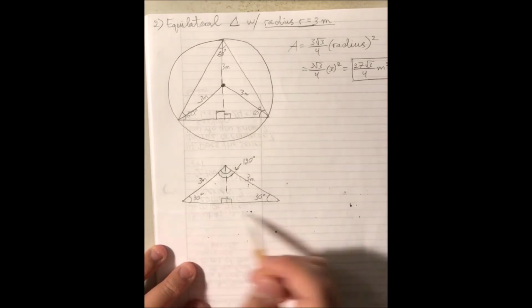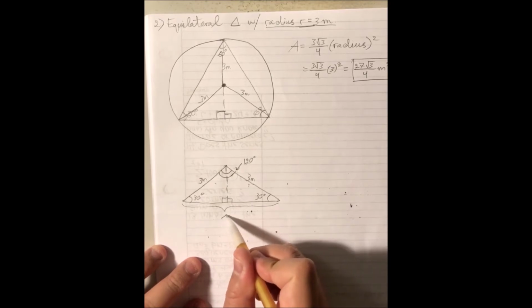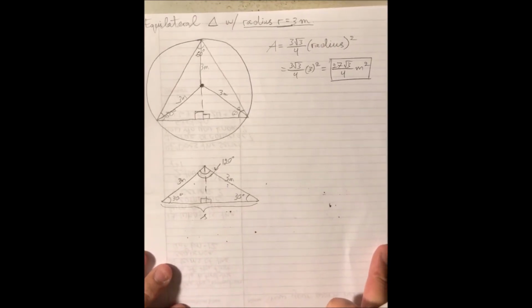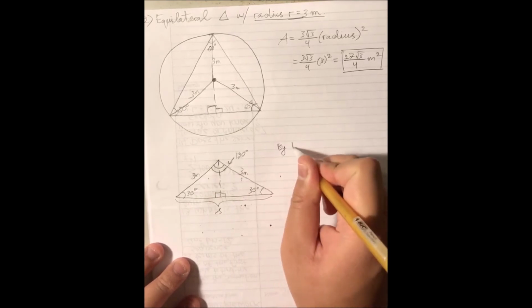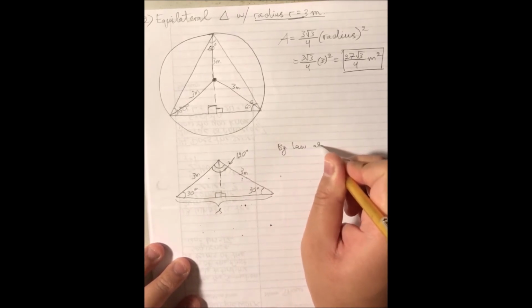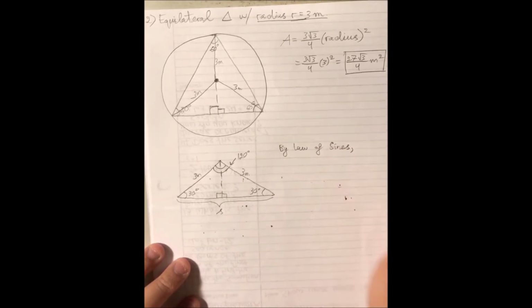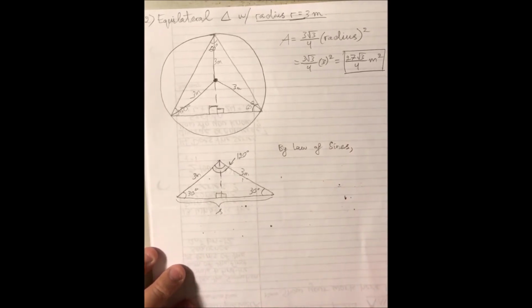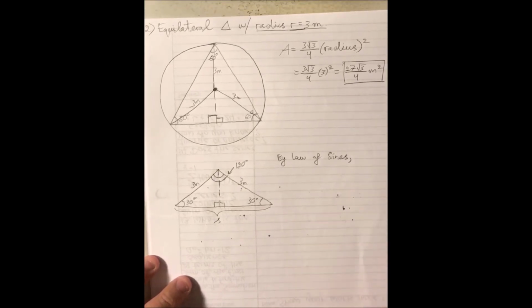To find this base here, I'm going to call it letter S. We can use something called the Law of Sines. So by the Law of Sines, we can set up two ratios being equal to each other. When two ratios are equal to each other, we call that a proportion.